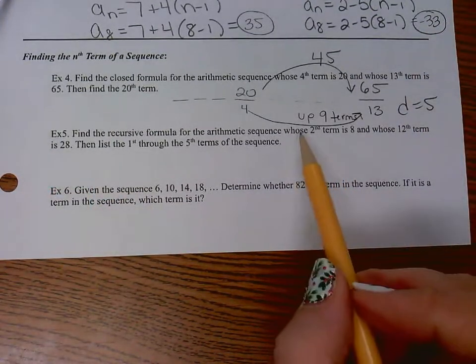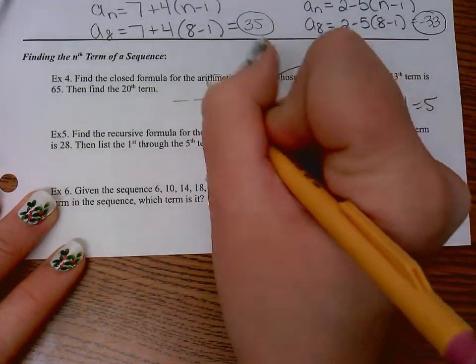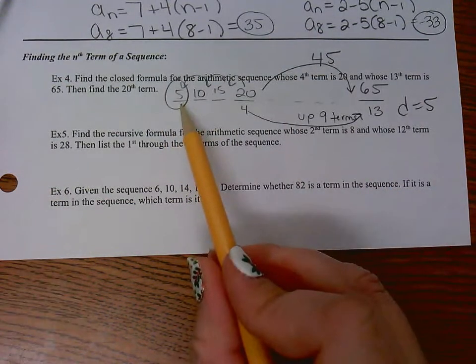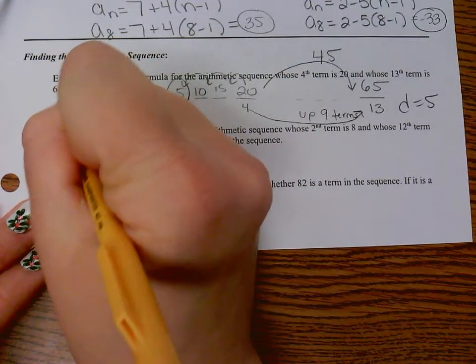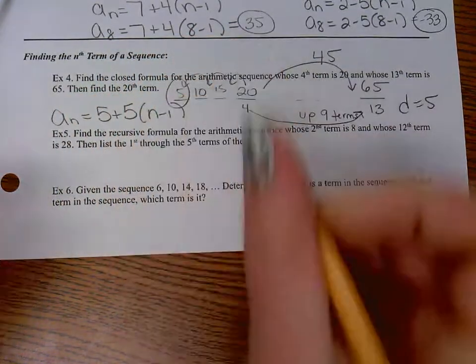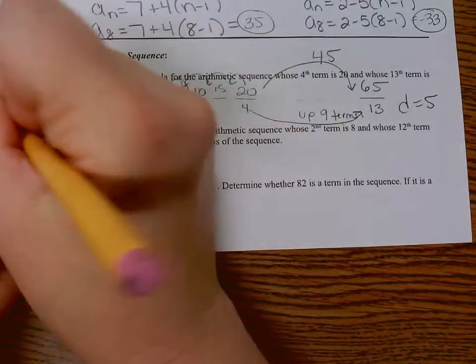We need to find our formula. So I need to go backwards: subtract 5, subtract 5, subtract 5. Now I know my starting term. So my formula is start at 5 and add 5, n minus 1 times. Now I can plug 20 in to see what I get.